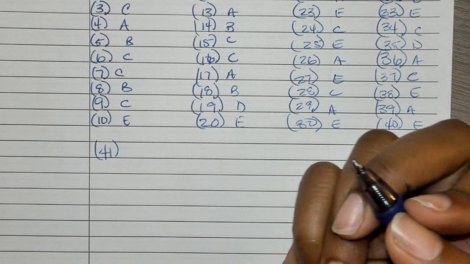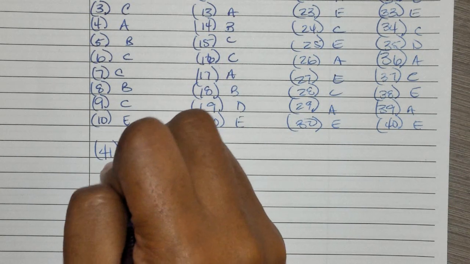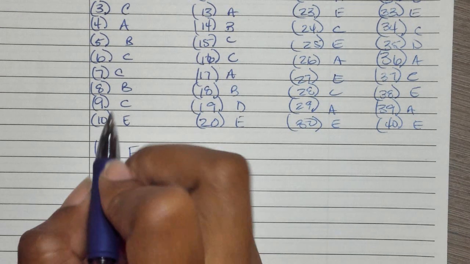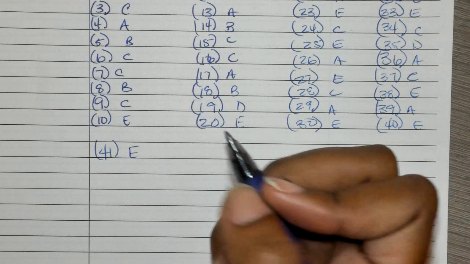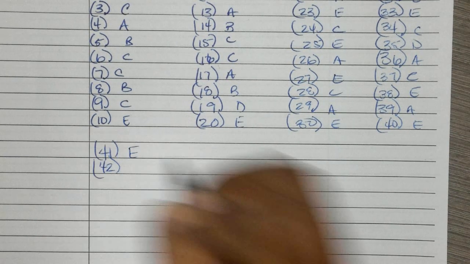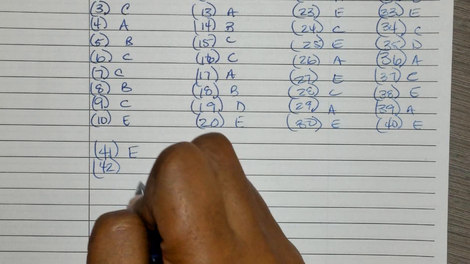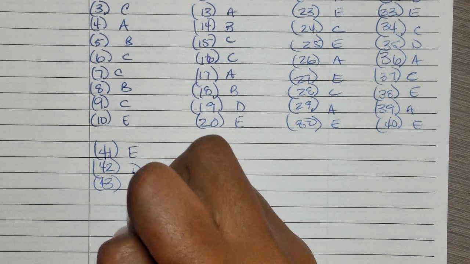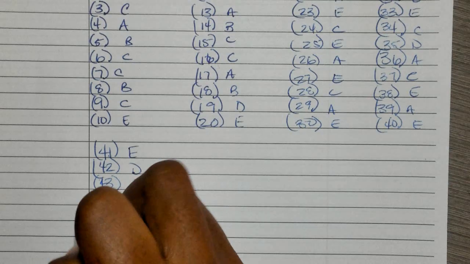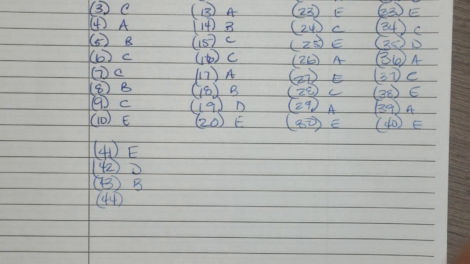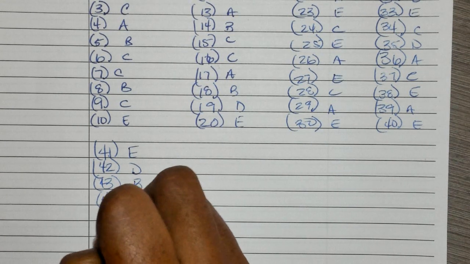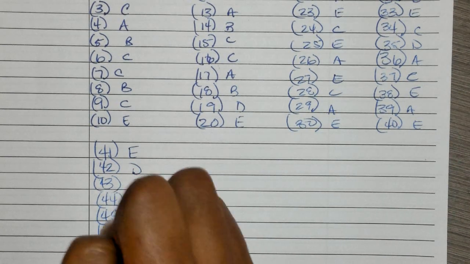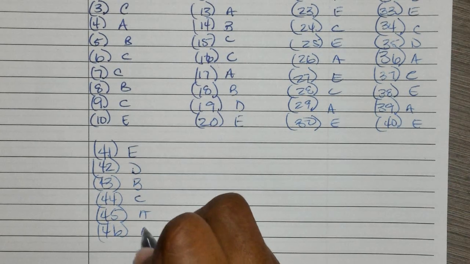You sit up. You go up to the... Okay, which one? A. 41 is E. 42 is B. 43 is B. 44 is C. 45 is A. 46 is A.